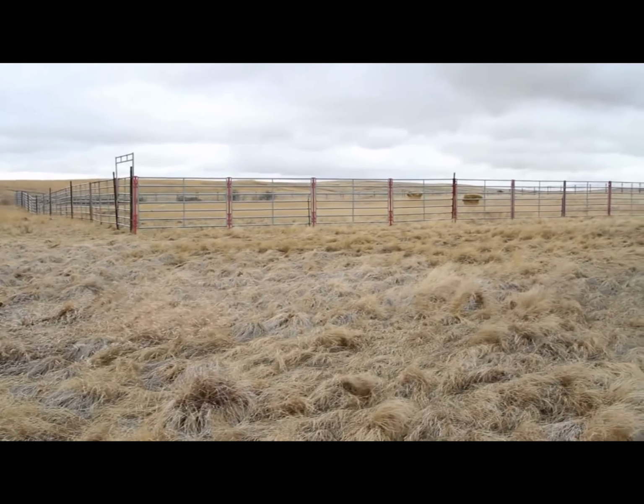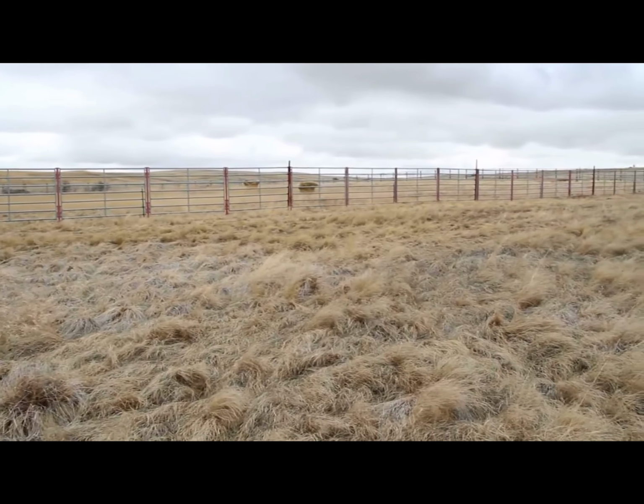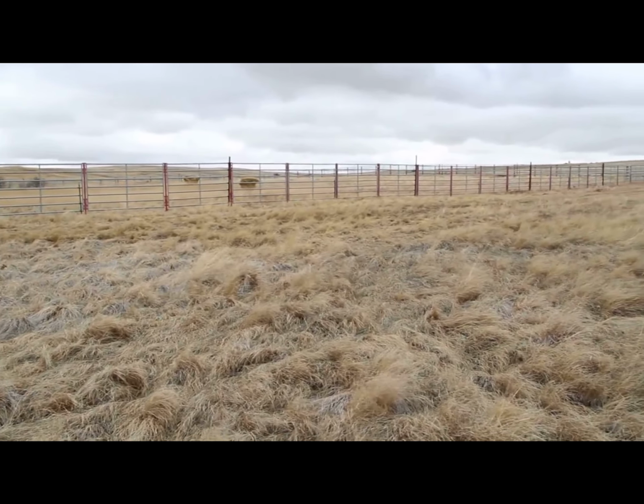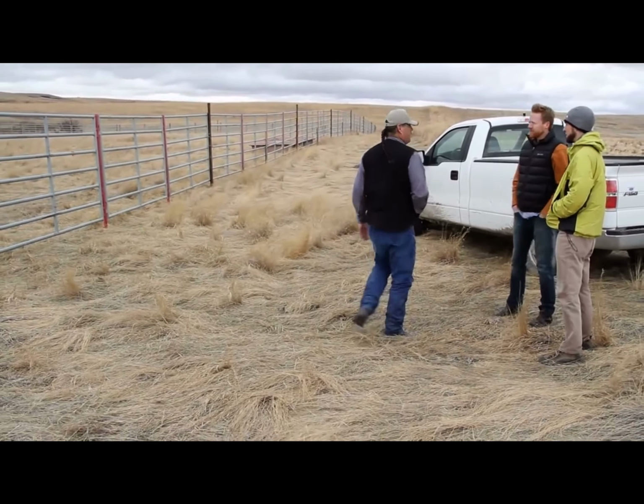This here is basically the new holding facilities that will house the bison. They'll be in here about 9 weeks while we get this fence all finished up for them. So this makes it over 7,000 acres. It's 6,900 acres, it will make it.